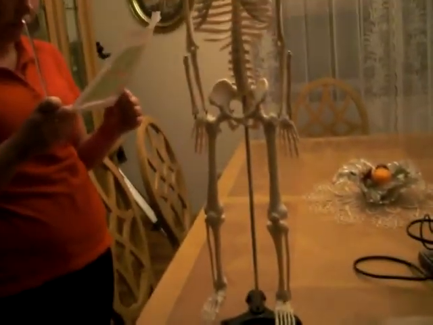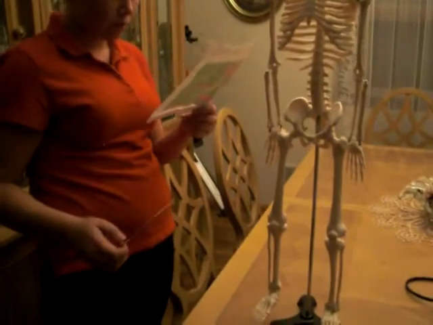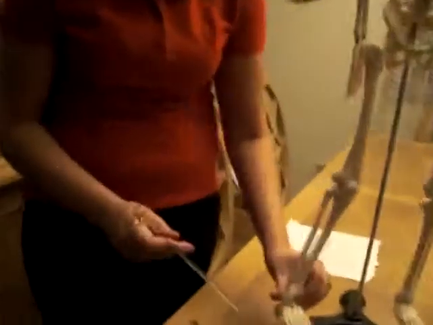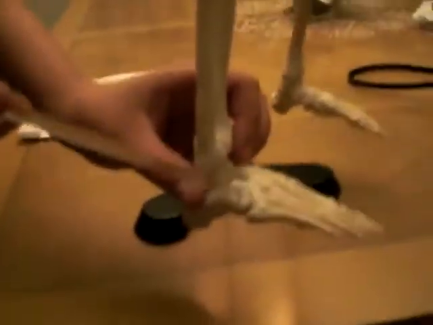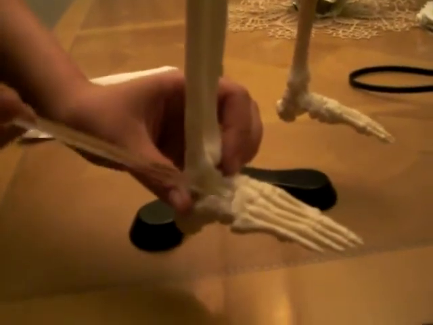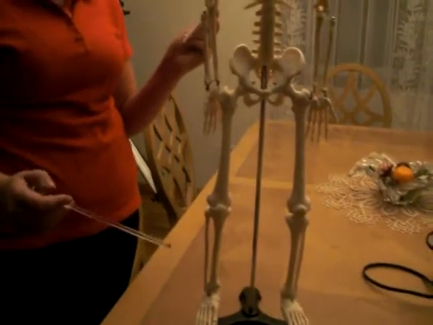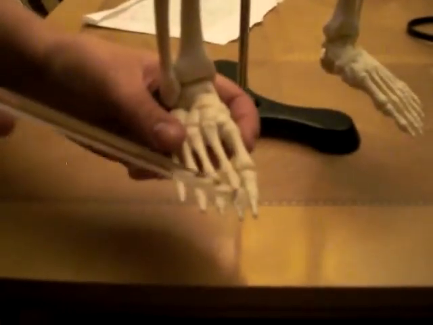The fifth left metatarsal would be this toe right here, the fifth one on your left foot. The cuboid bone is located right here on the foot. The DIP of the second right toe would be this joint right here.